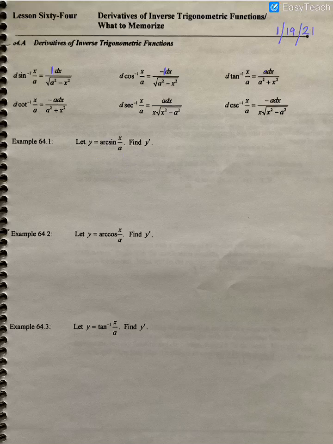Now, as we look at our first example, we're given that y equals arc sine of x over a and asked to find y prime. Again, we're not using this chart up above, we're going to develop it. First of all, remember that arc sine of x over a, another way of writing that is sine inverse of x over a, where we use the inverse notation with the little negative 1.